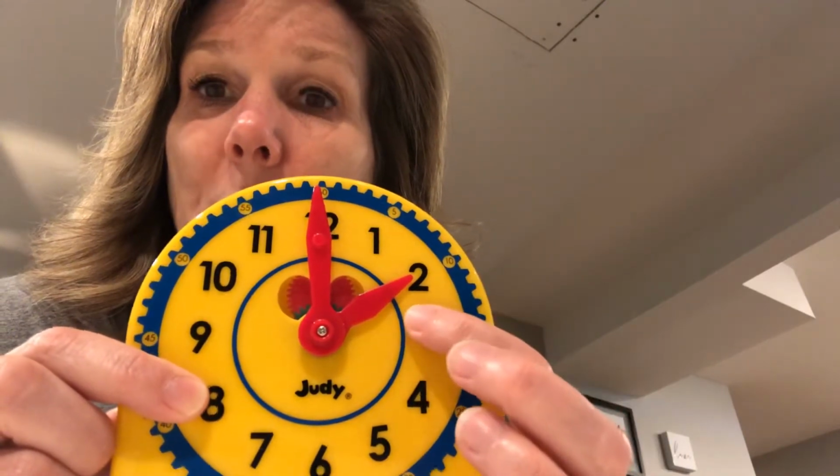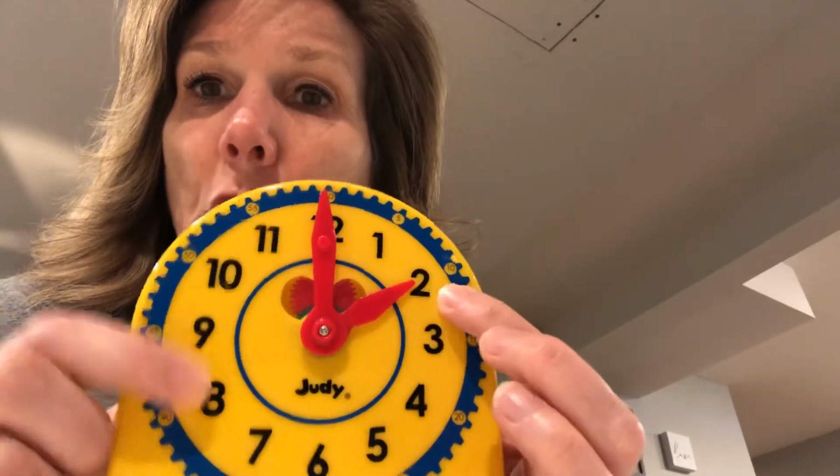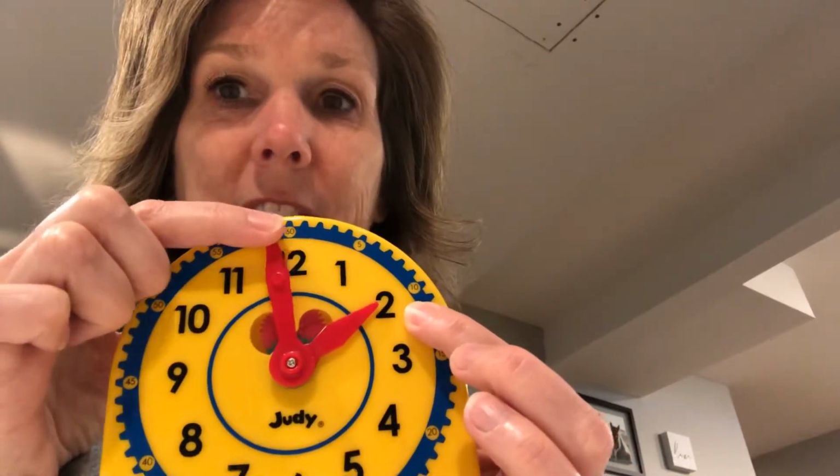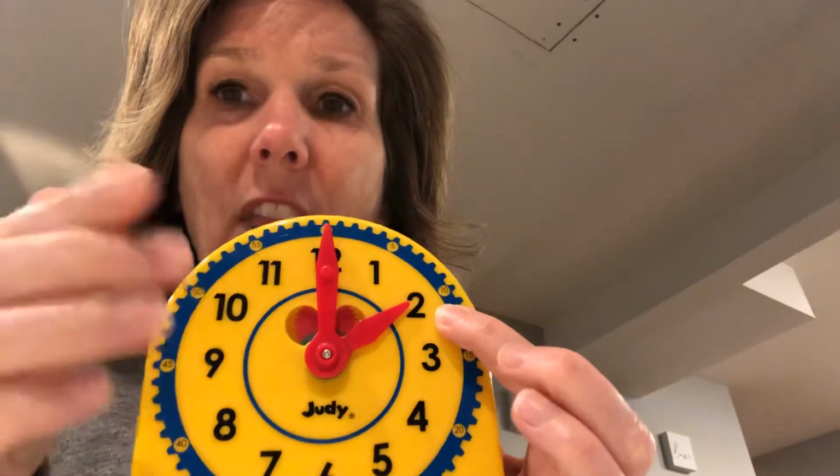Okay, so we're going to read that first. It's 2. Now it's not 2:12. Remember when the minute hand is on the 12, exactly straight up on that 12, that's when we're going to be to the whole hour. So this is 2 o'clock. Okay, does that make sense?